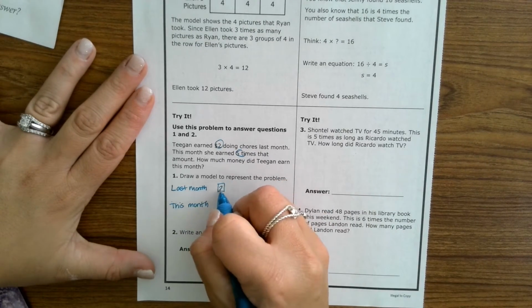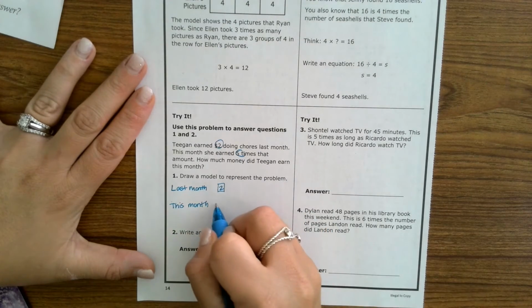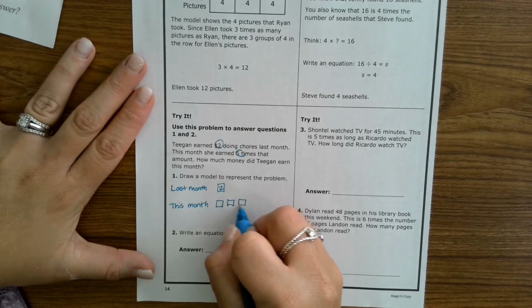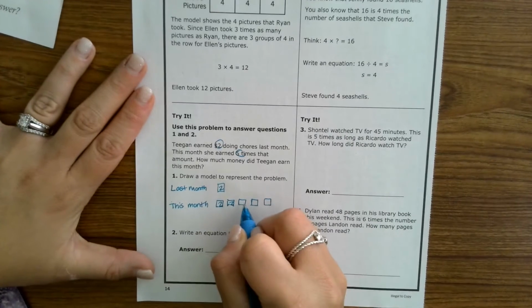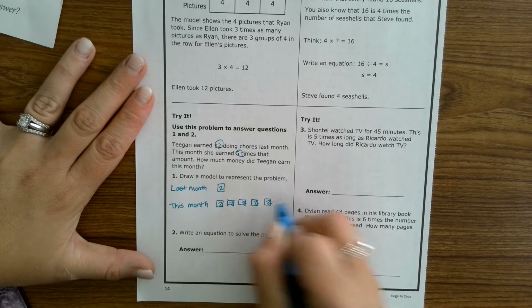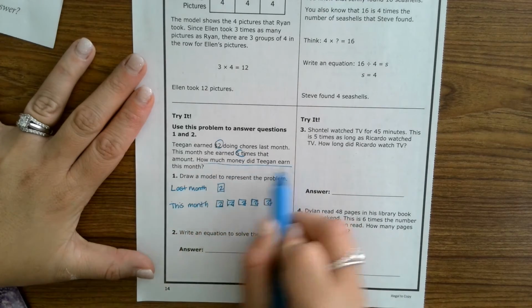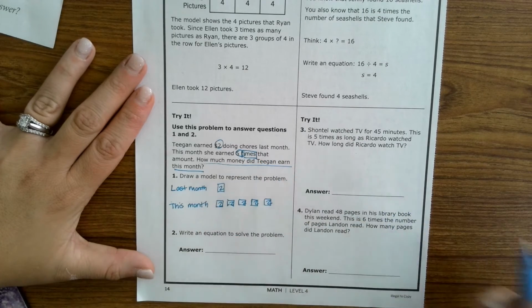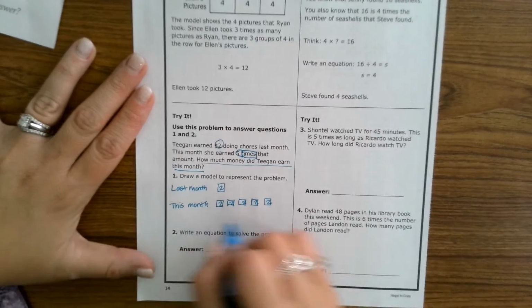Okay, so last month, $2. Okay, this month she earned 5 times that amount. So there's 1 time, times 2, times 3, times 4, times 5. $2 each. Okay. So there's a model that would represent our problem. Again, I would like you to cube it. Okay, box some keywords and the times.